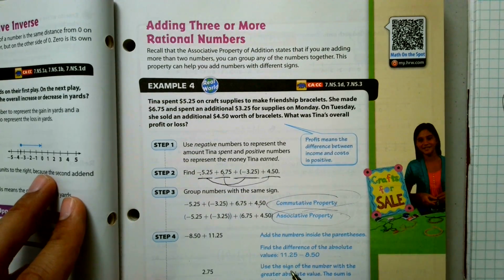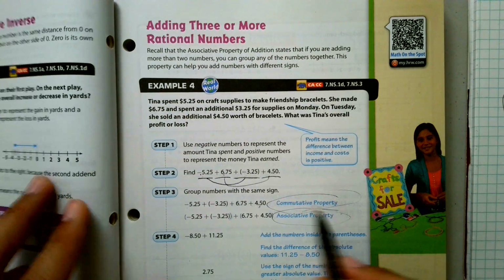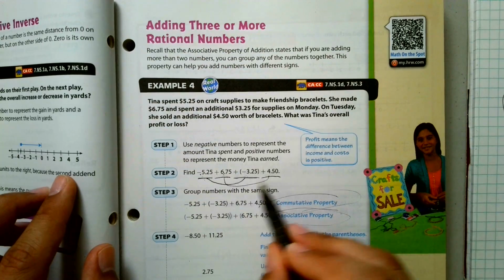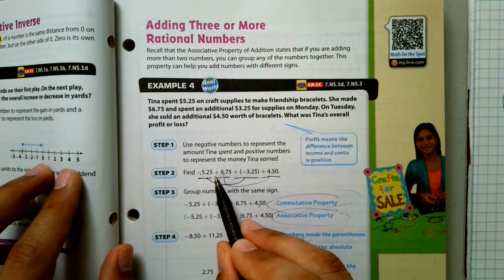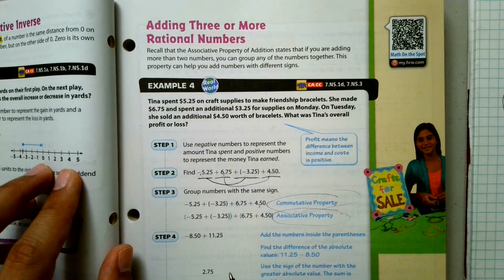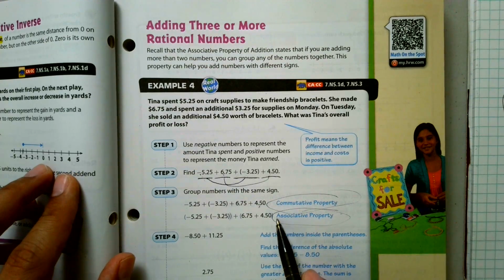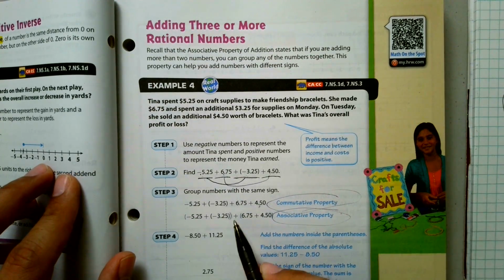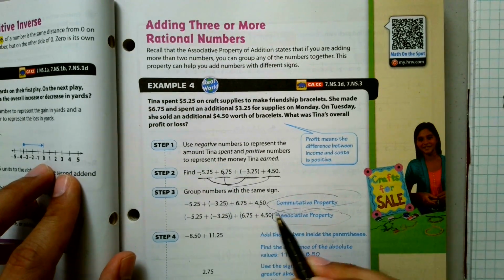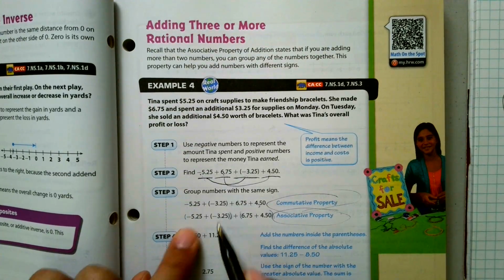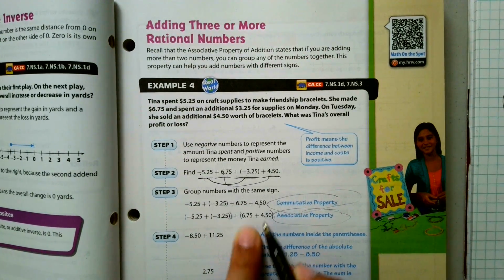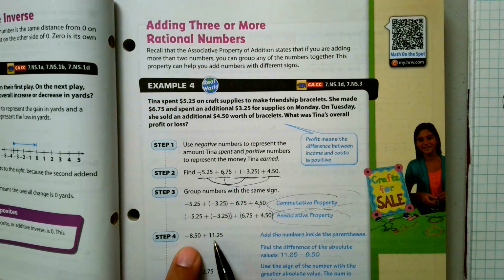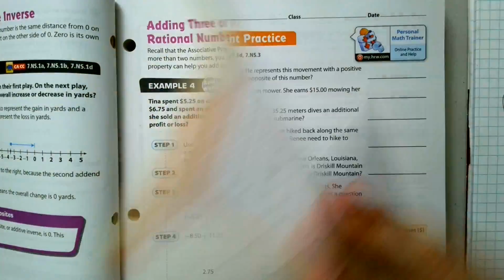All right, that's the purpose, using the commutative property to move numbers and their signs around, and then using the associative property to group them, solve these 2 first, these 2 second, so that you can have a much simpler problem to solve at the end of this process. So that's what's happening here.